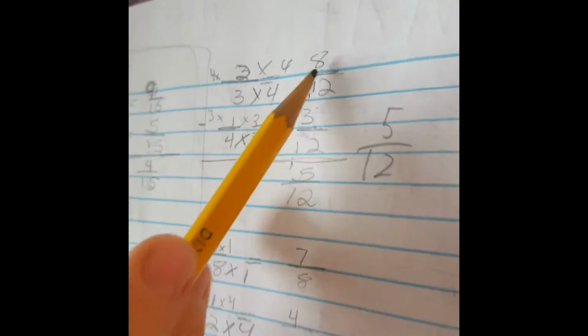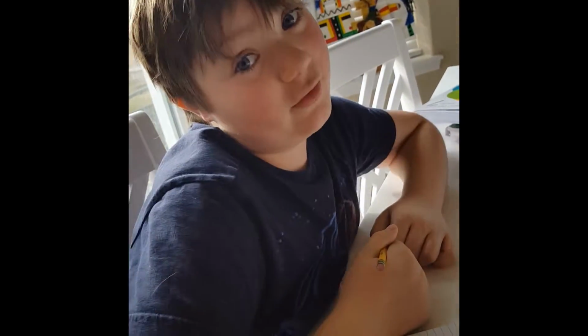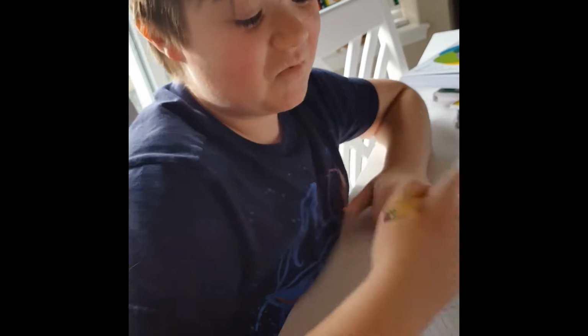So then, since we're doing a minus problem, we have to subtract 8 minus 3. Well, 8 minus 3, we all know, because that's first grade math, equals 5. So your answer is 5/12.